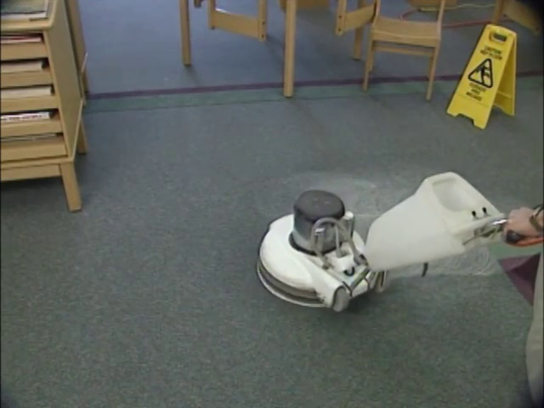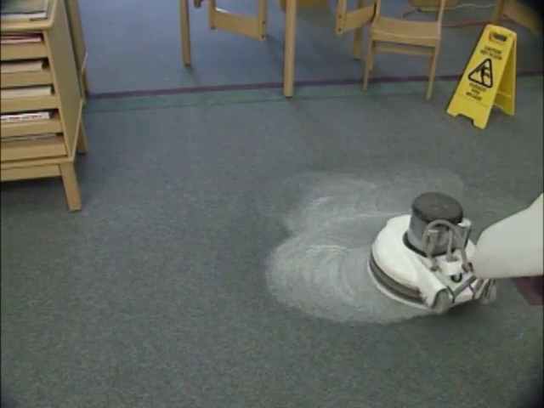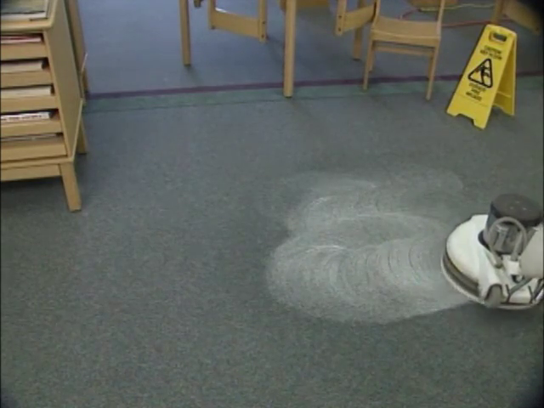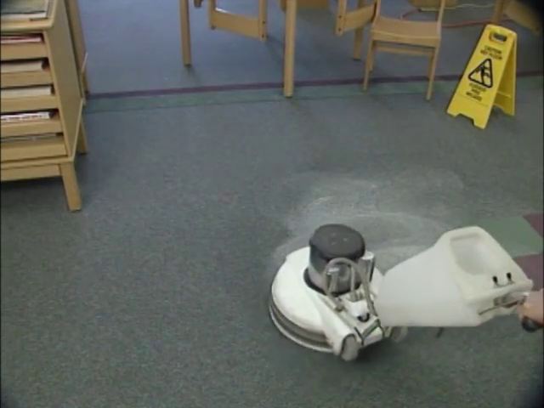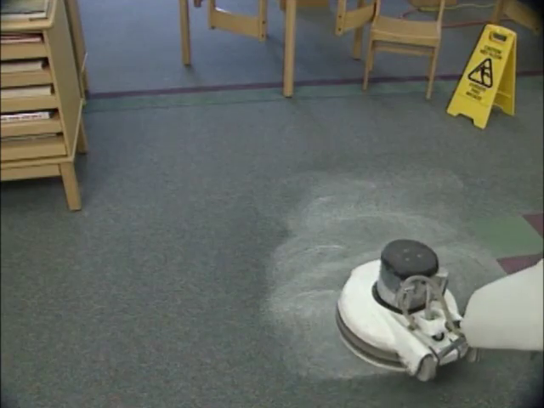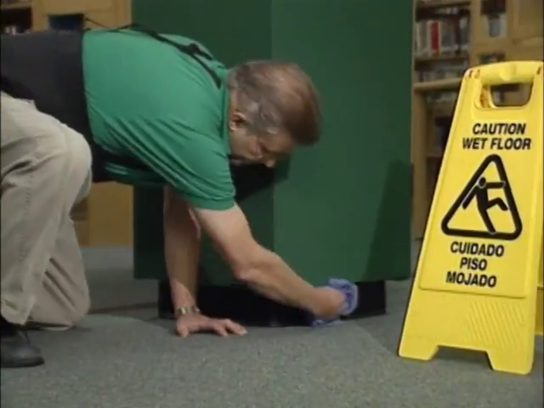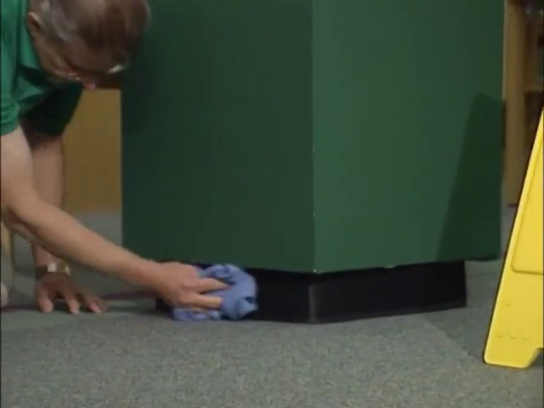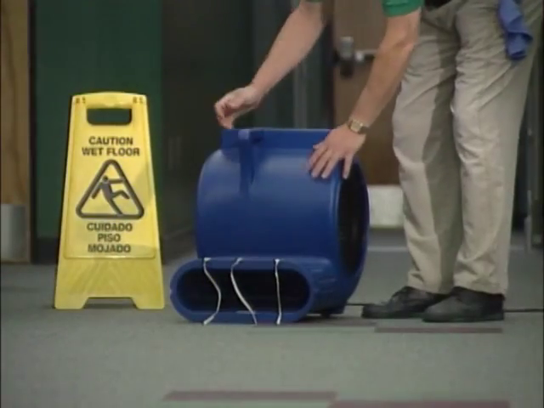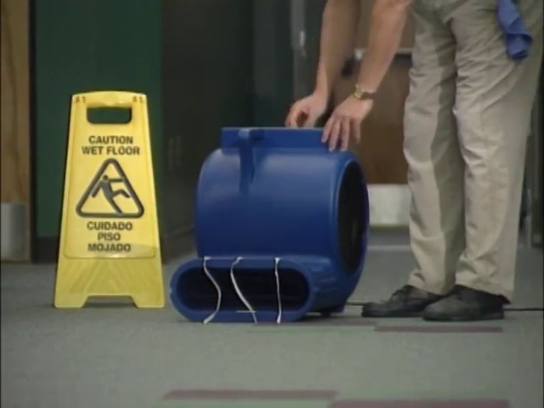Beginning at the far end of the work area, move toward the exit using a side-to-side motion. If necessary, re-shampoo the work area in a direction opposite of the first pass. Wipe all splashes on baseboards and furniture. Use carpet fans as you continue along the carpet.